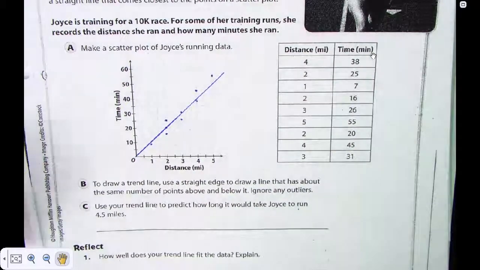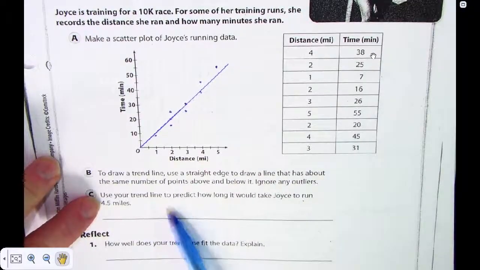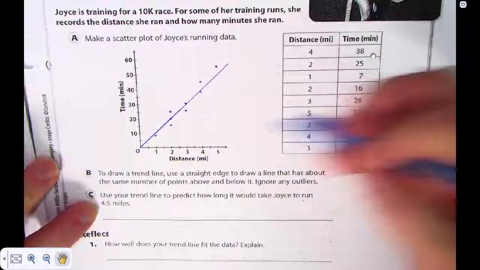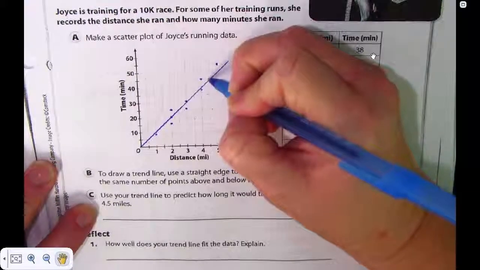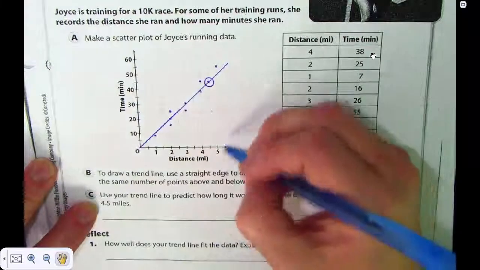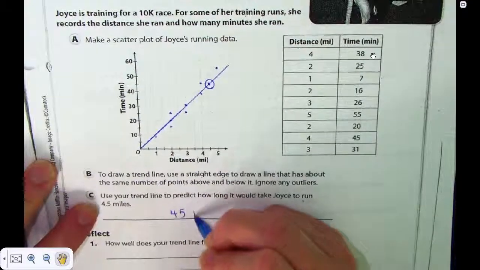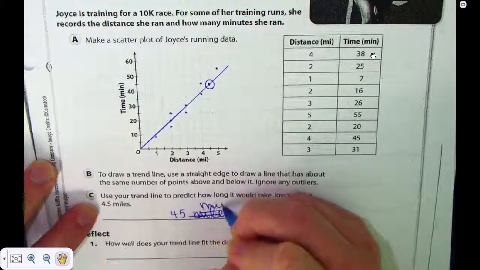Okay. So now it says to use your trend line to predict 4.5 miles. So we're going to go to 4.5. What's at 4.5 right there? What point is that at 4.5? 45 miles. So yours might, 45 miles, 45 minutes, excuse me.